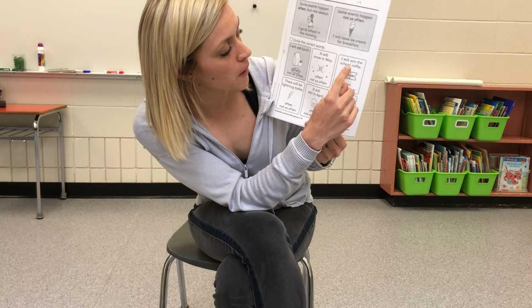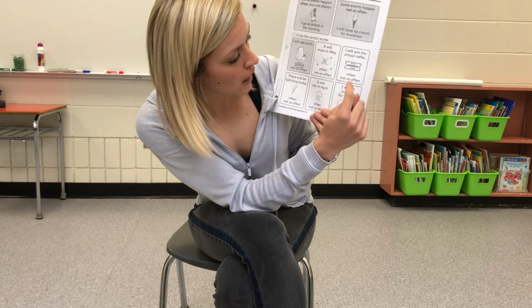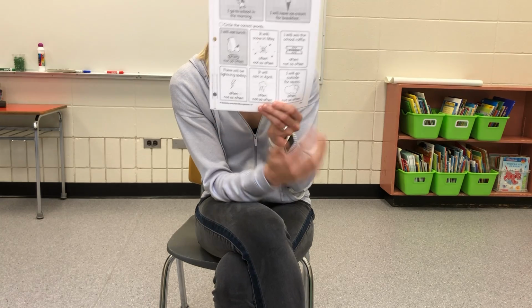Let's go over one more together. I will win the school raffle. I'd also say not so often. So finish the bottom three.